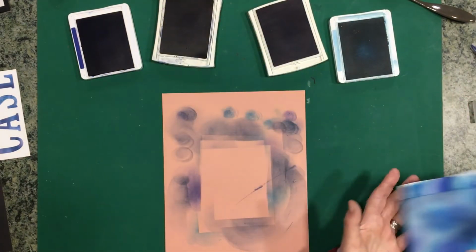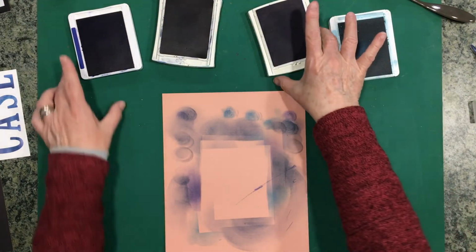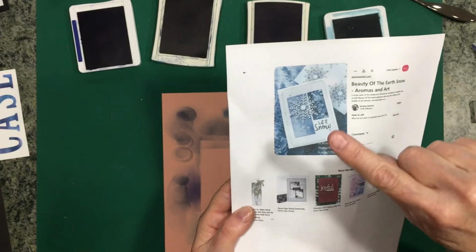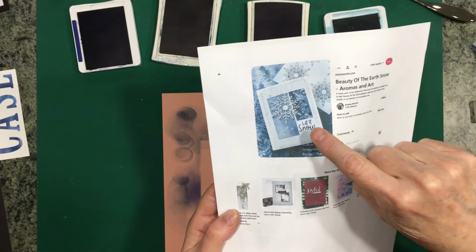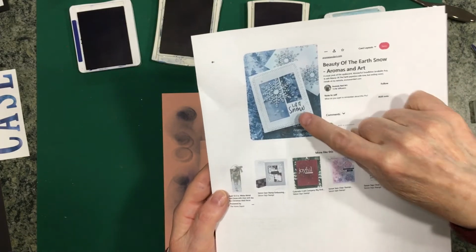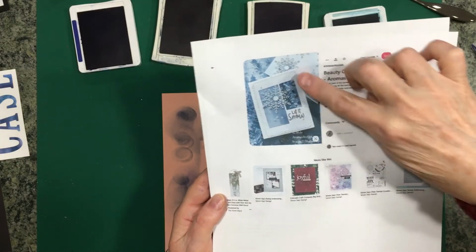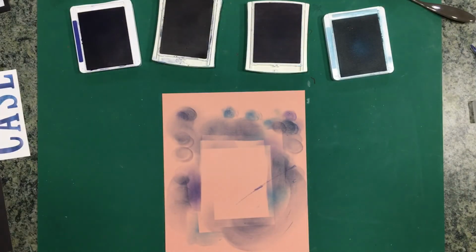Okay, now let's get to the card. Now if we go back to Sue's card, we have the 2 rectangles, and then instead of another piece of paper, she actually put words. And she also has a matte piece. Let me show you what I did.